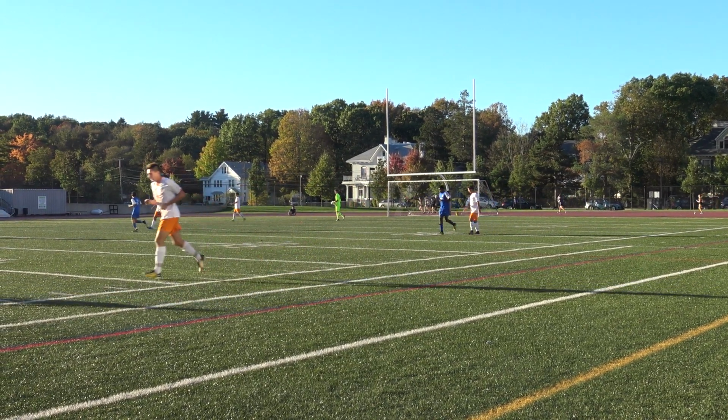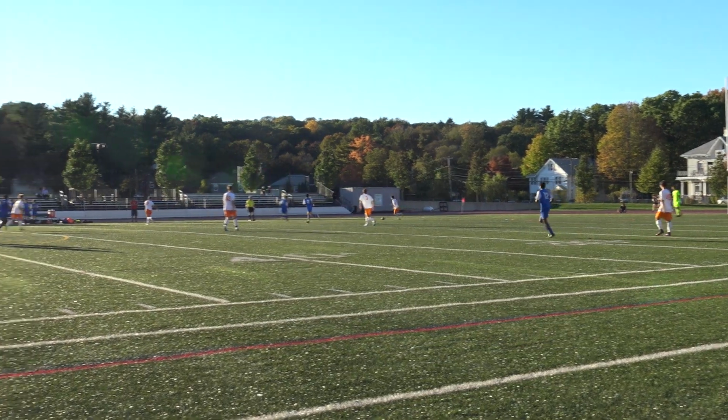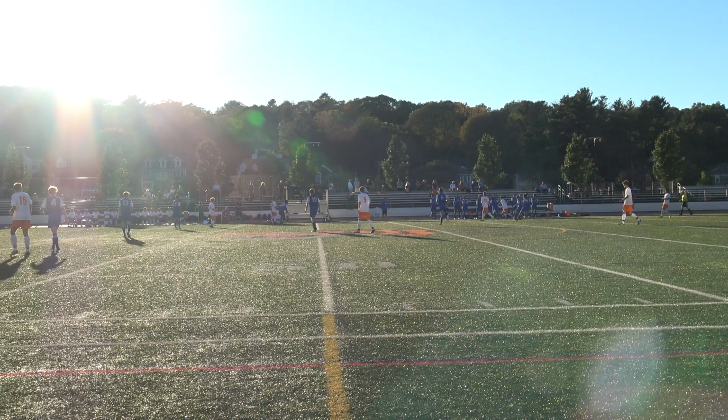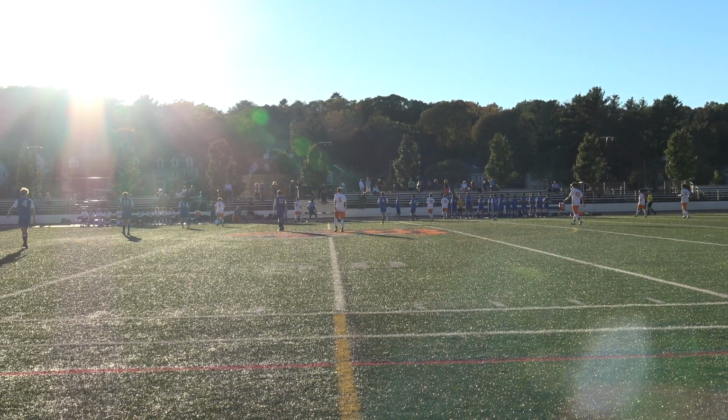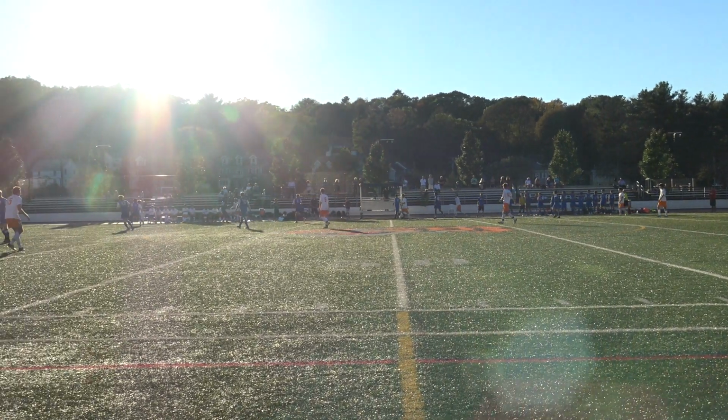That was a good try. PJ got to it before Mekhi. They go out to their right. That's 20. I think that's number 12. In front of the Brookline bench, Matteo blocks it away. It's going to be a throw-in for Newton.